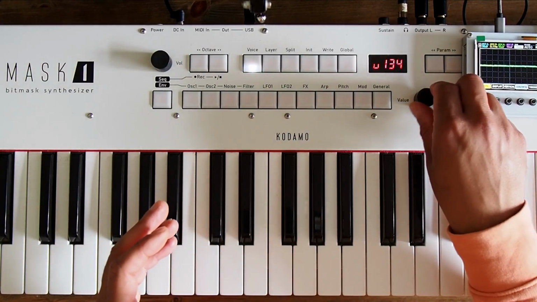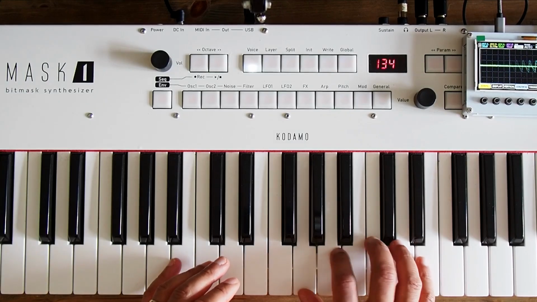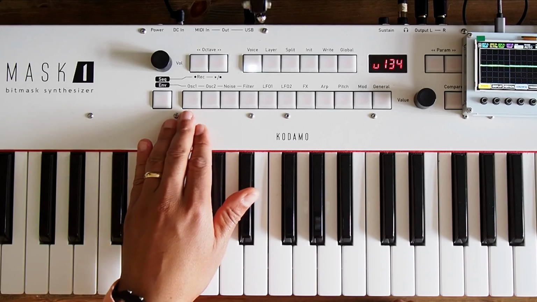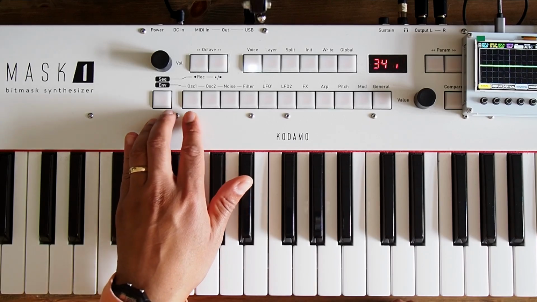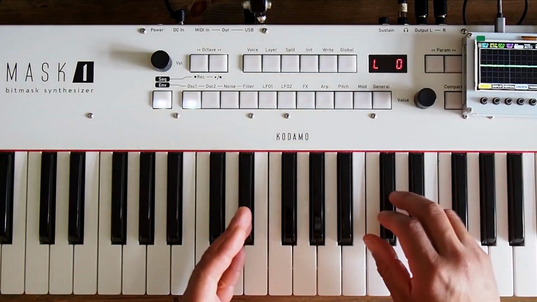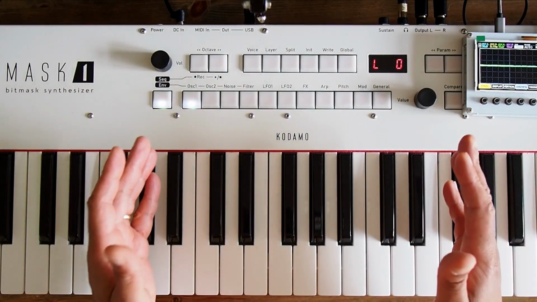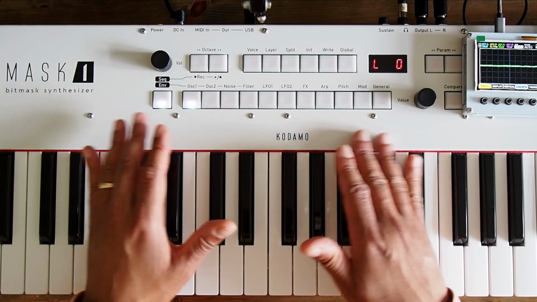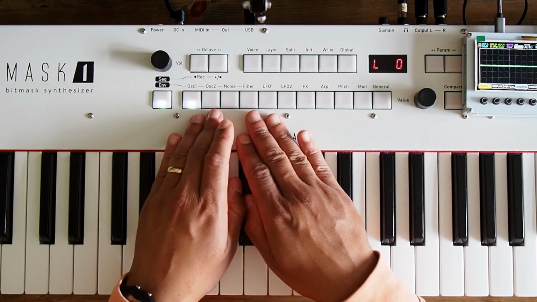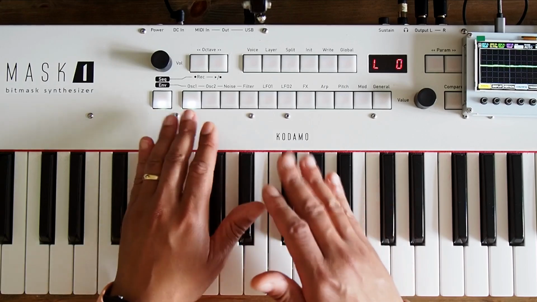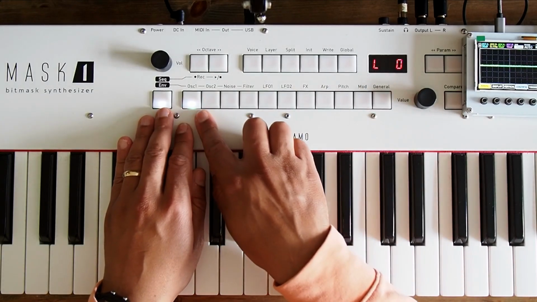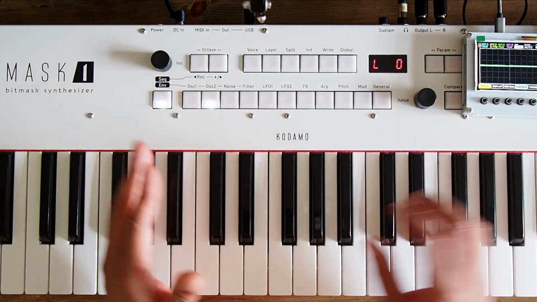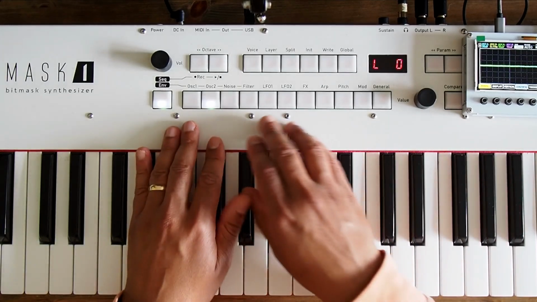So I'm on an init patch, which, as you know, starts with a single oscillator playing a sawtooth wave. So what we want to do is turn off the sawtooth. The Mask1 is quite unusual in that each oscillator, each sound source, has its own envelope. So I have to turn down the level for oscillator 1. Oscillator 2, the level is 0. So that's why you hear no sound.